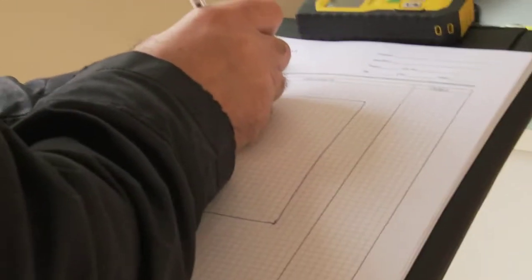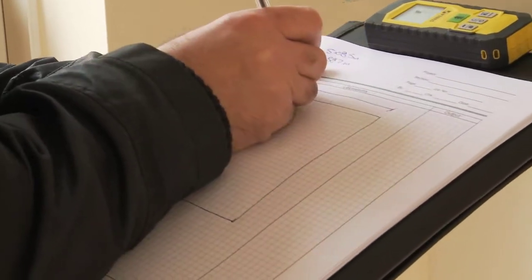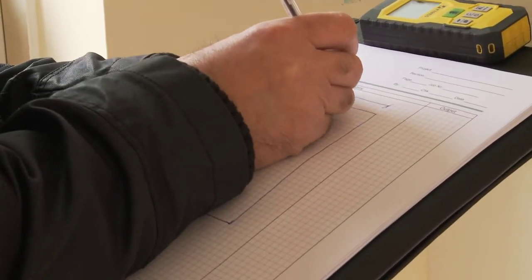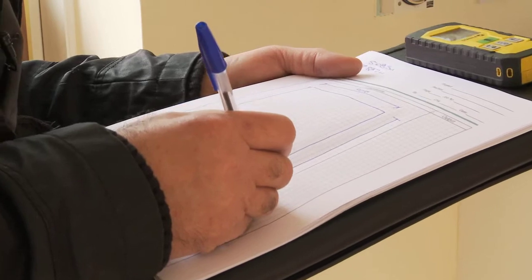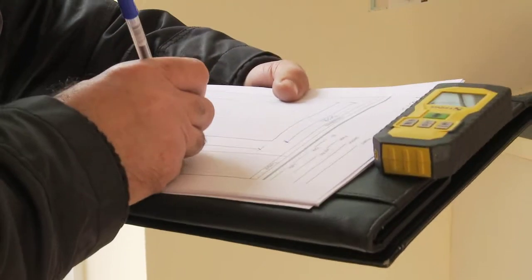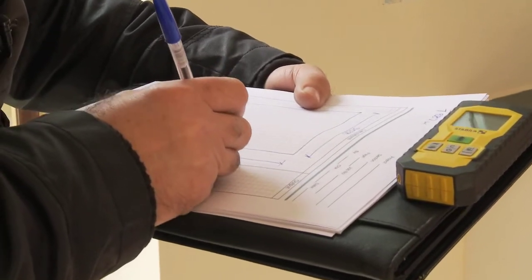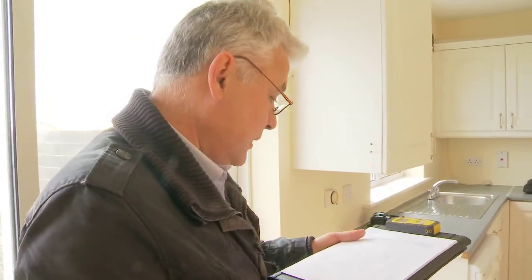So I'm going to mark on these dimensions. So that was 5.083, and this one 7.387. And you will notice that they will not be the same as the dimensions we took upstairs, but that's just natural. We'll start off on our downstairs survey in the kitchen.